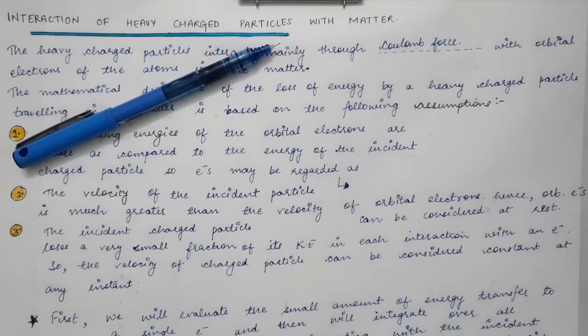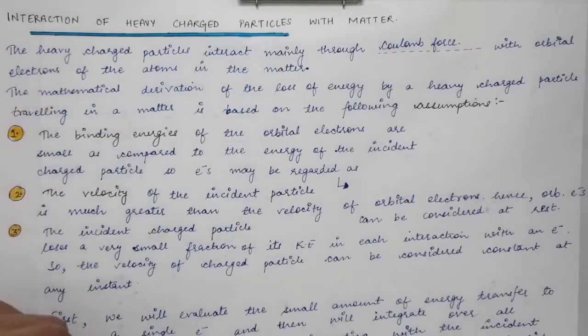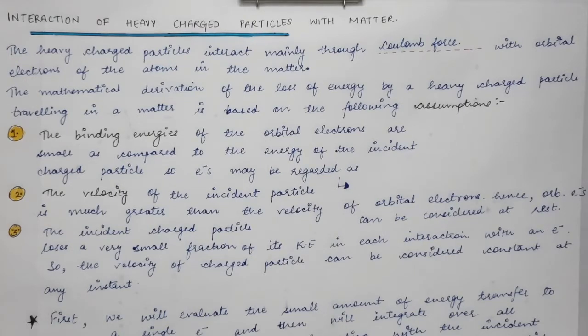In this lecture, we are going to see how a heavy charged particle interacts with matter. So what is the procedure of finding the energy loss in the case of a heavy charged particle? In the previous lecture, we discussed the nuclear radiations, and we classified them as heavy charged particles, light charged particles, and uncharged particles.